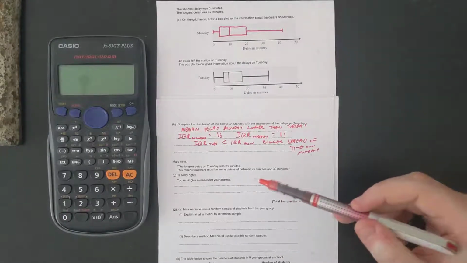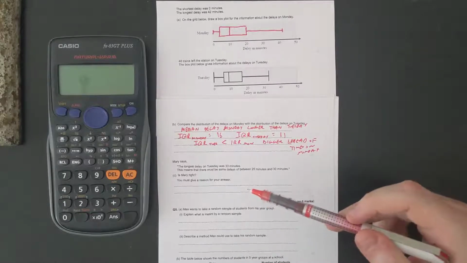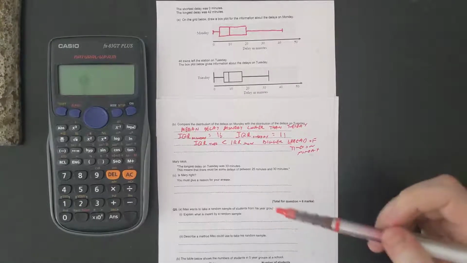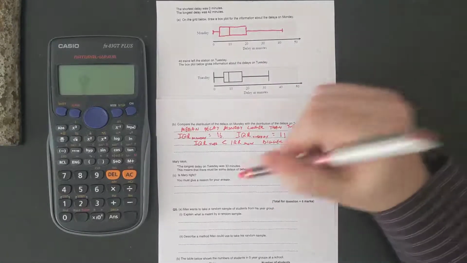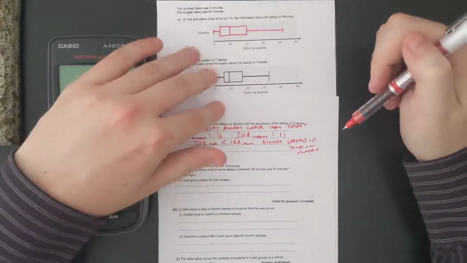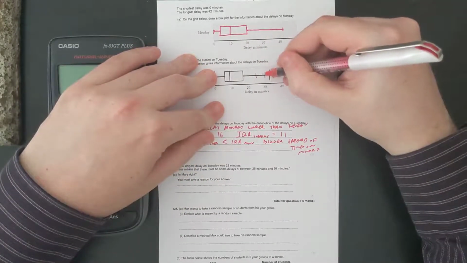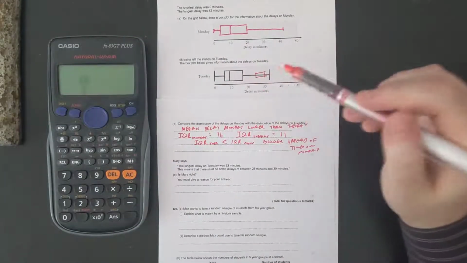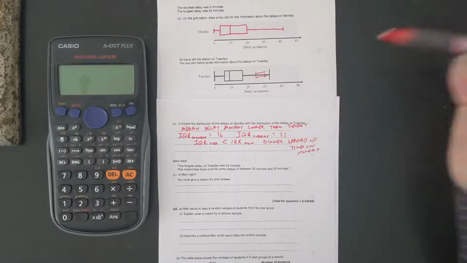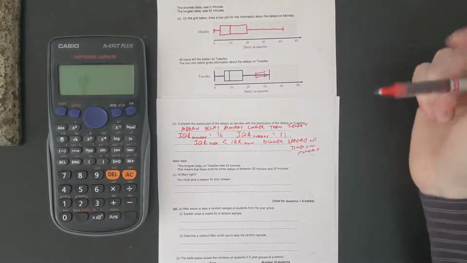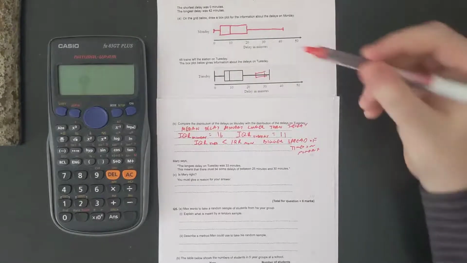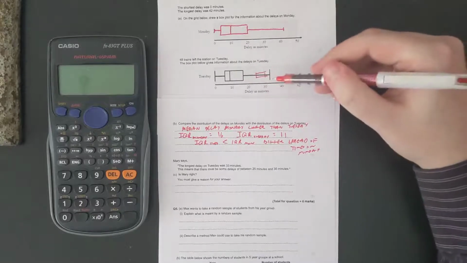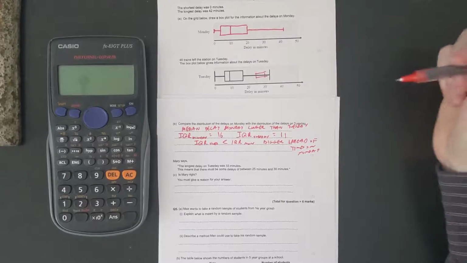Part C, Mary says the longest delay on Tuesday was 33 minutes. This means that there must be some delays of between 25 and 30 minutes. Is Mary right? So thinking about that on this box plot here, Tuesday, between 25 and 30 minutes is here to here. Now it's important to note that on a box plot, we know where our defining data points are, our quartiles, our median, our extremes of our data points, but we don't know anything about our distribution of the data points. So I know there are 25% of data points between my upper quartile 17 and my extreme value 33, but I don't know where they are.